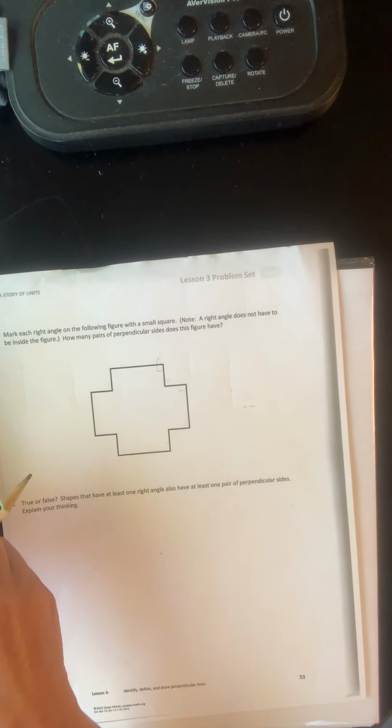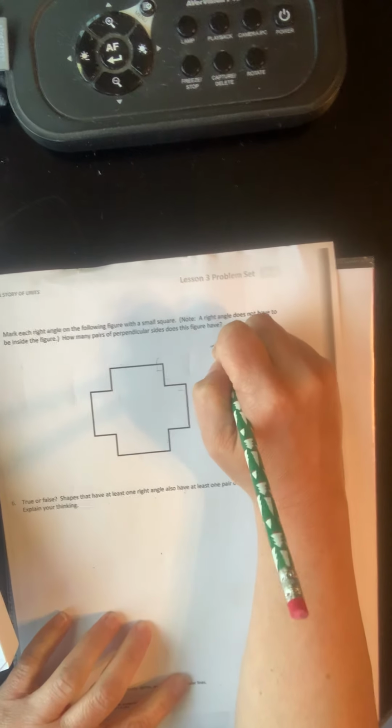Number 5 says, mark each right angle on the following figure with a small square. A right angle does not have to be inside the figure. How many pairs of perpendicular sides does this figure have? So I'm going to write my sentence.